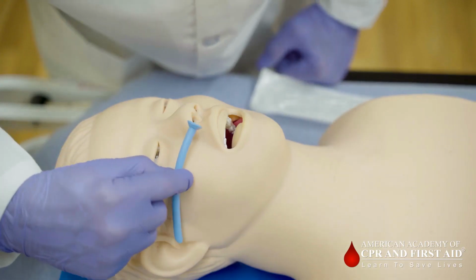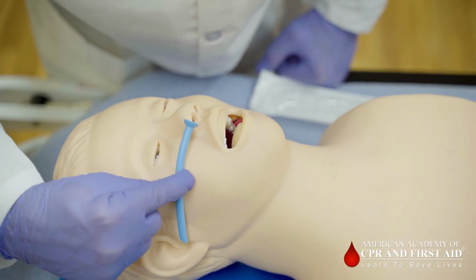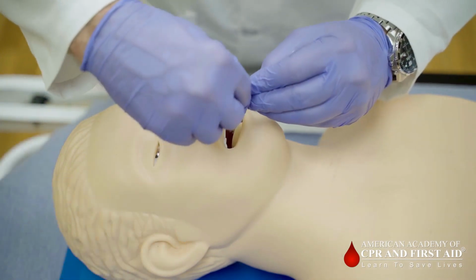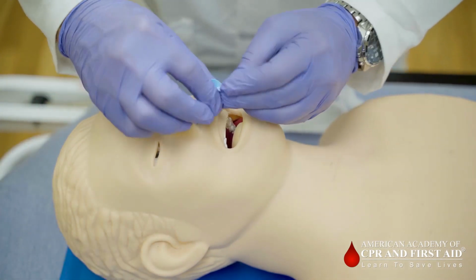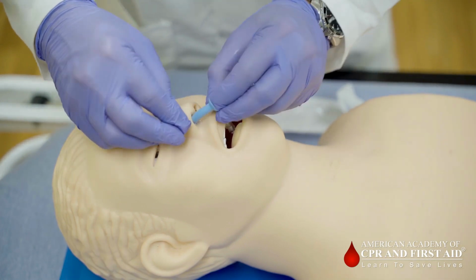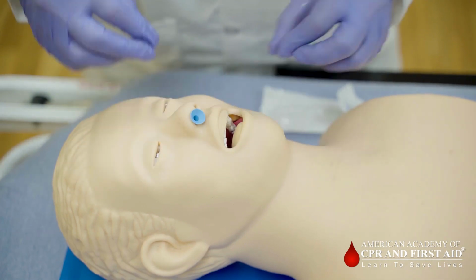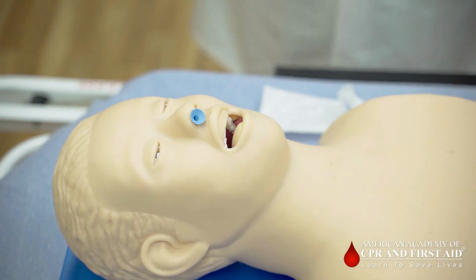They are measured from the side of the nare to the tragus of the ear. The opening is inserted towards the septum, usually on the right side of the nose, after lubricating with a water-soluble jelly. Not all patients will benefit from a nasal airway. It should be avoided in patients who have had facial trauma.